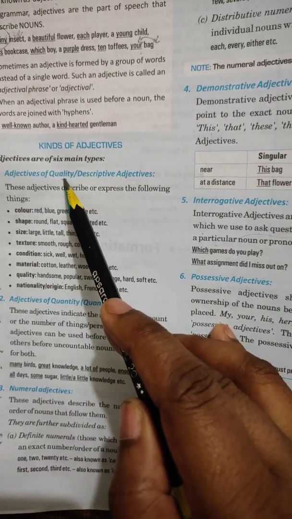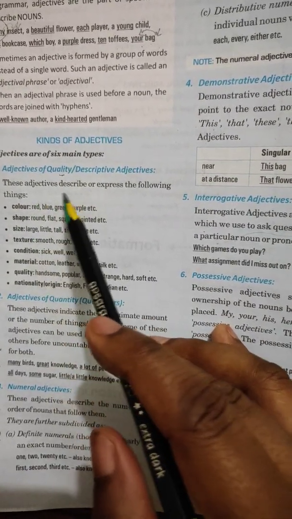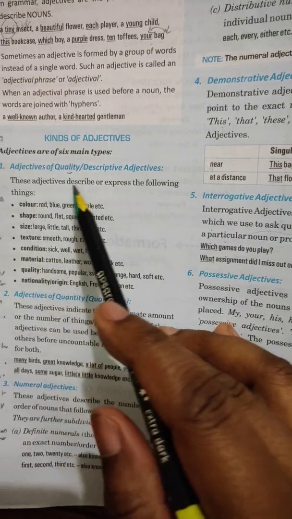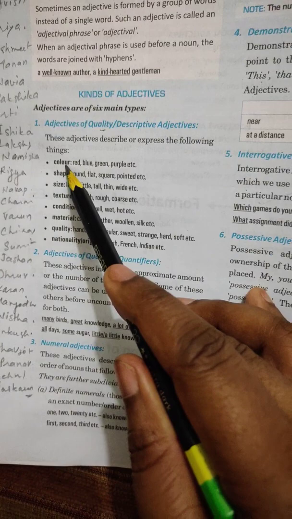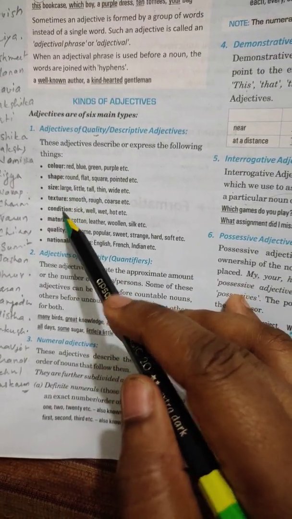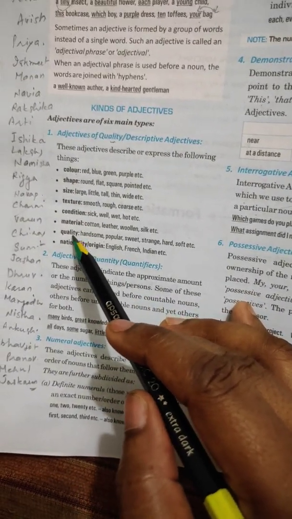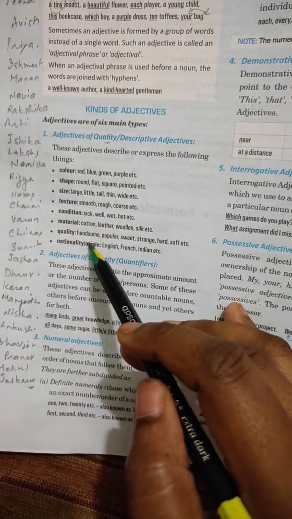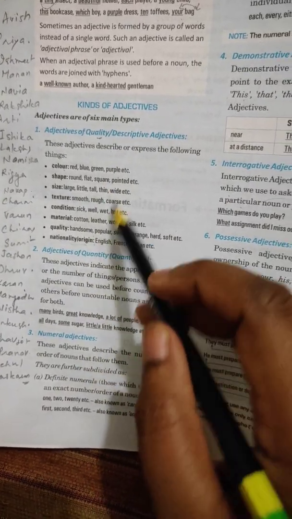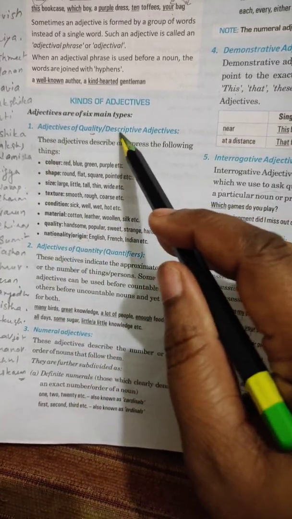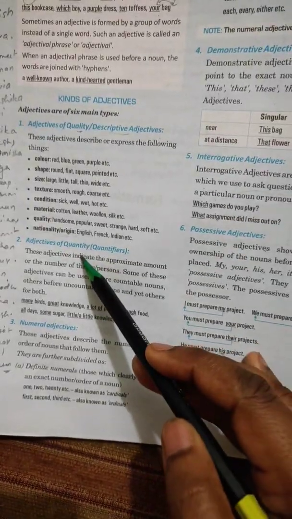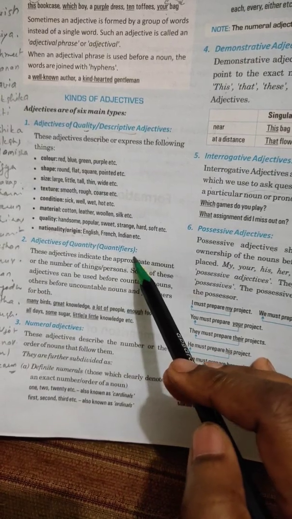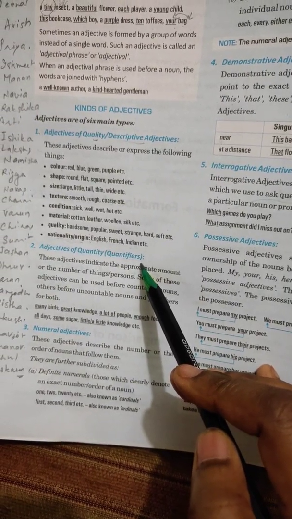Quality. So quality will tell you how the noun is described. Whether it is described in color, shape, size, texture, condition, material, quality, nationality or origin, it comes under quality, or the other descriptive adjective. It is also known as quantity or quantifiers. You have already done this in previous chapters. These words you are familiar with.